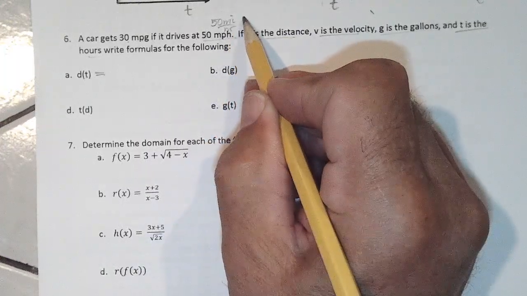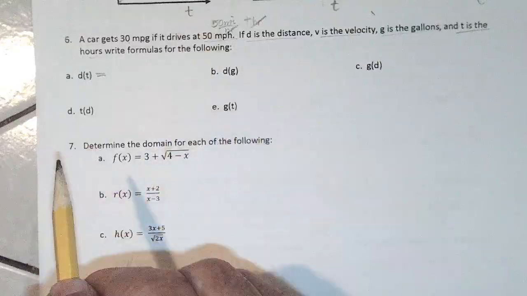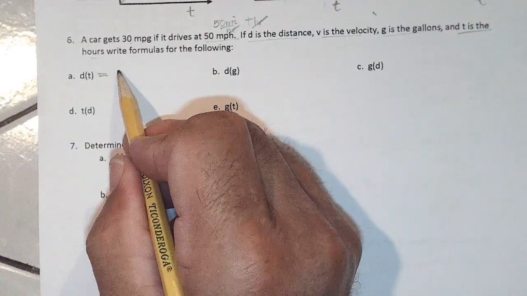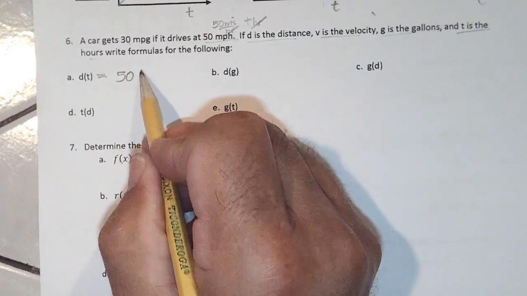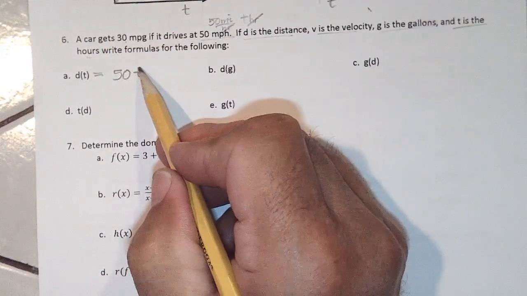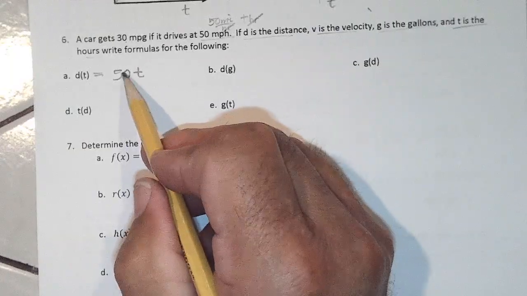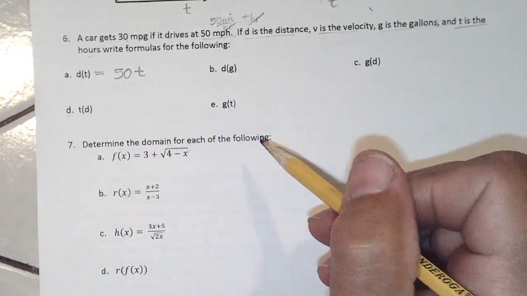So if I multiply by t in hours, I would get a distance. So I'm going to do 50t. The time units, hours, will cancel the hours in the 50 miles per hour and give me a distance.